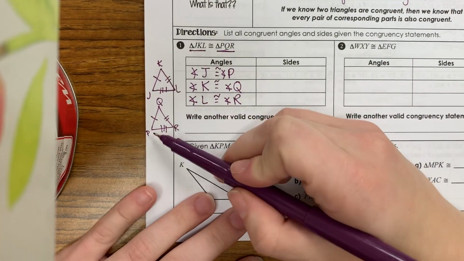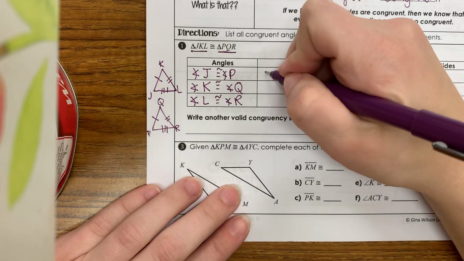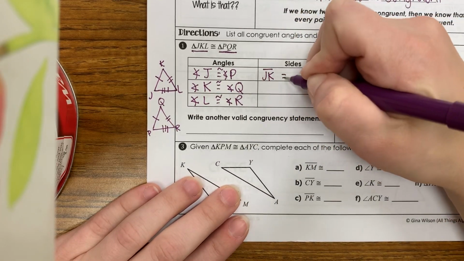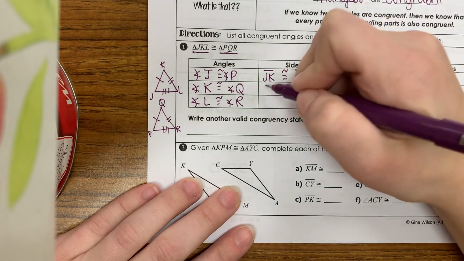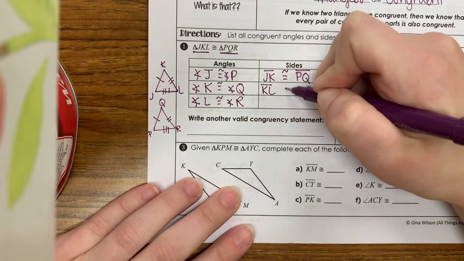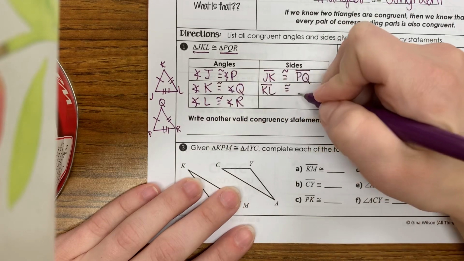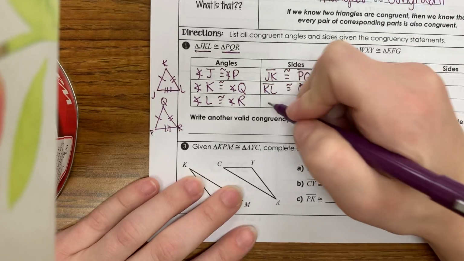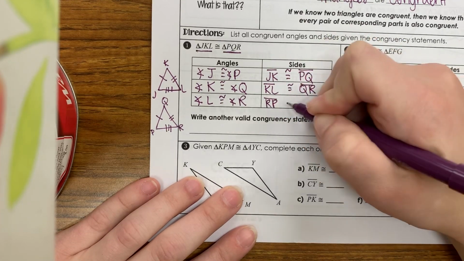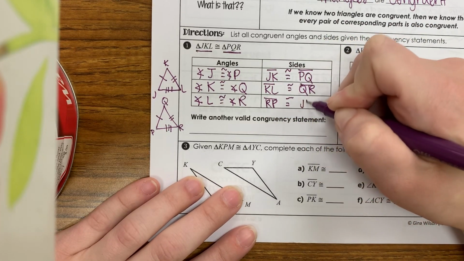So JK has one dash, PQ has one dash. So JK is congruent to PQ. KL congruent to QR. And RP is congruent to JL.